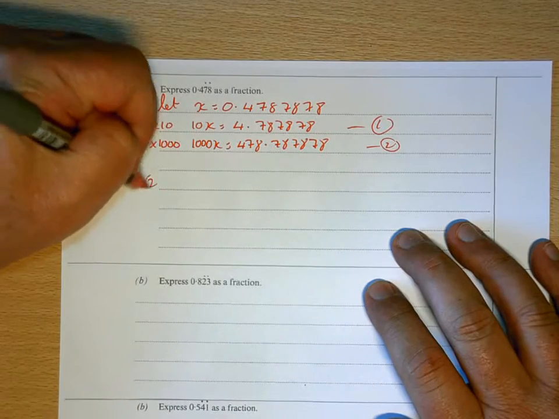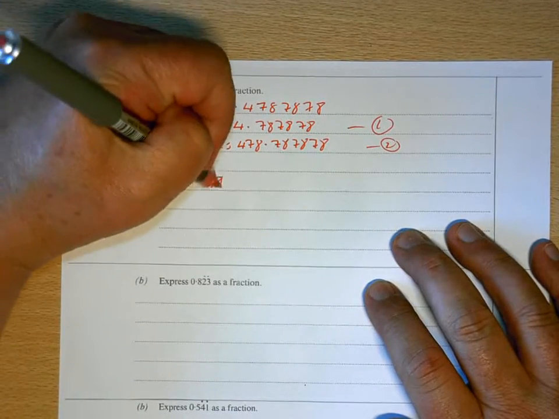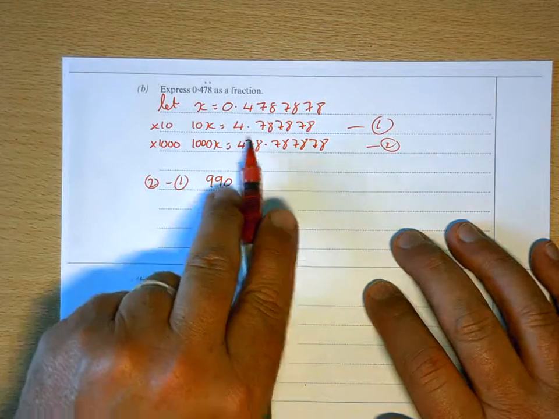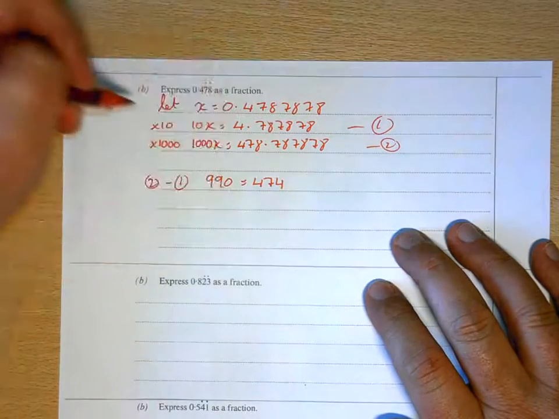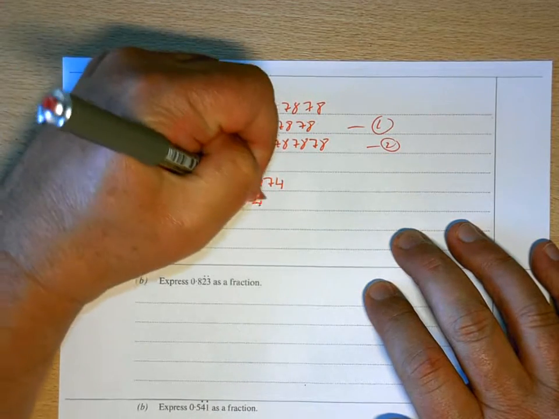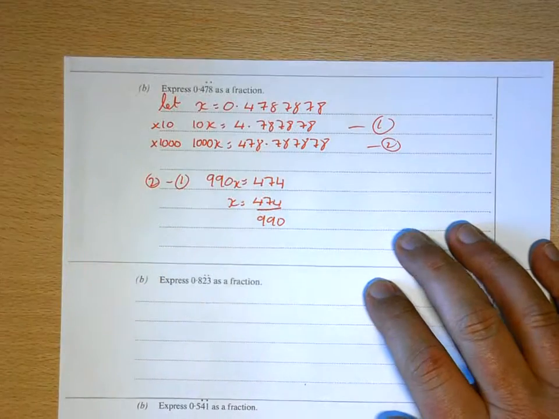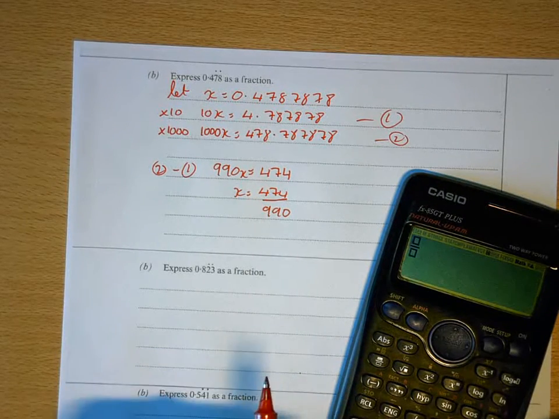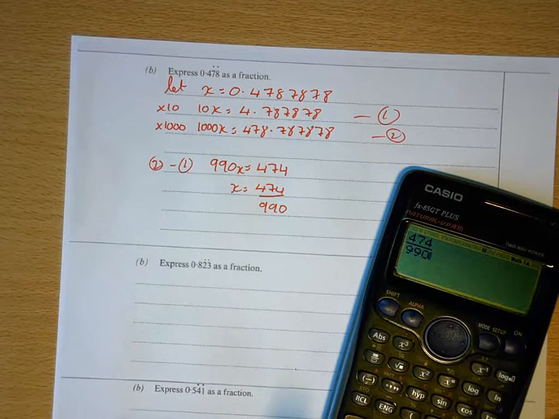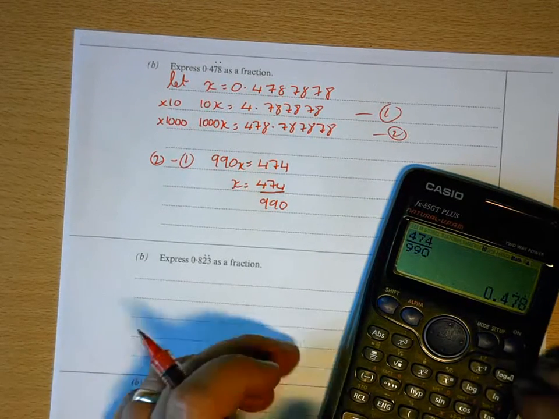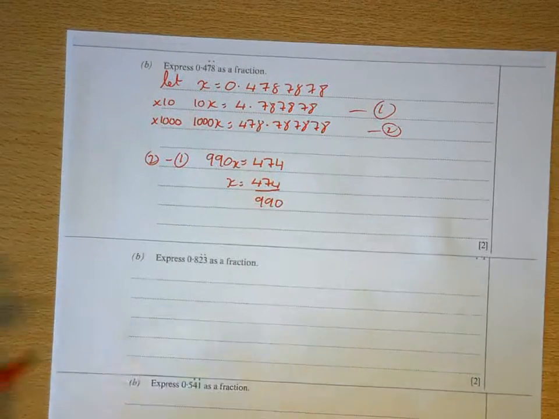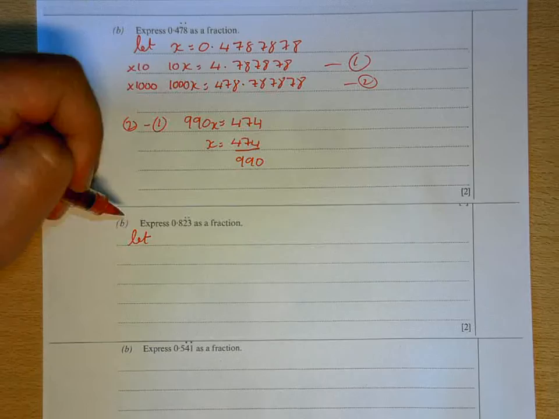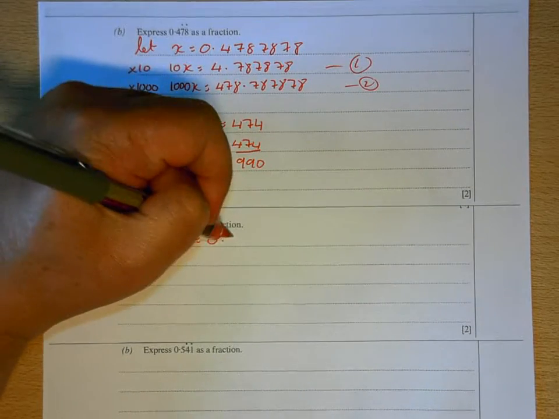Call that 1. Call that 2. 2 take away 1. On this side, 990. On this side, all the 0.7878s will go. So we're doing 478 take away 4, 474. So x is 474 over 990. Let's just check it. I know you won't be able to in the exam. 474 over 990 equals 0.478 with dots. You can see here now it's exactly the same for each of the ones to come. So the method is a straightforward one to learn.